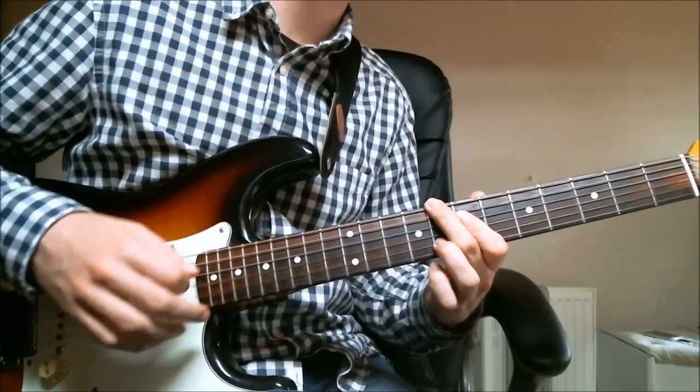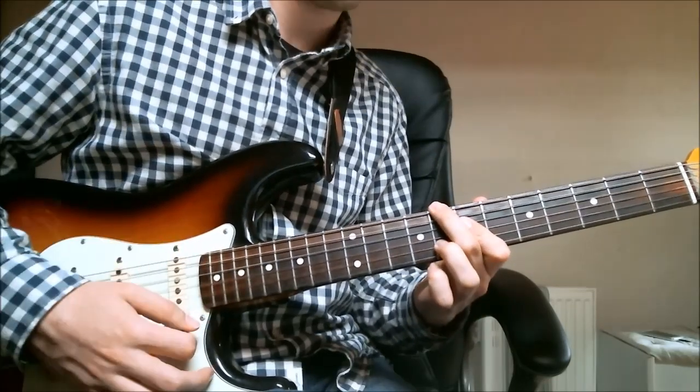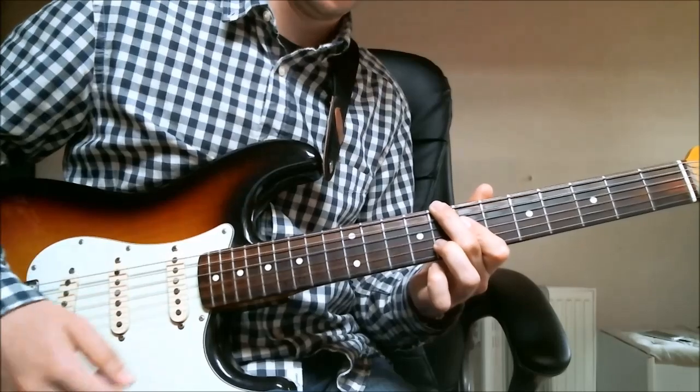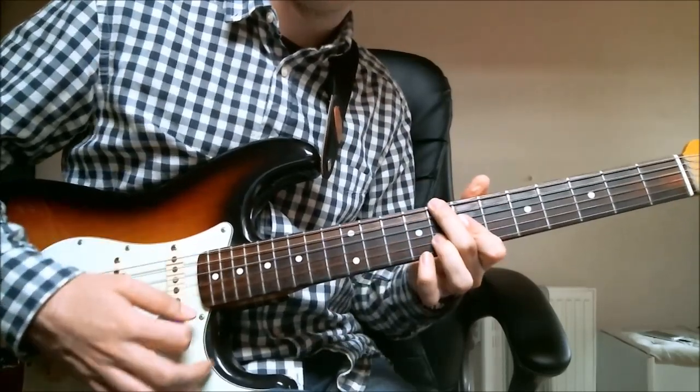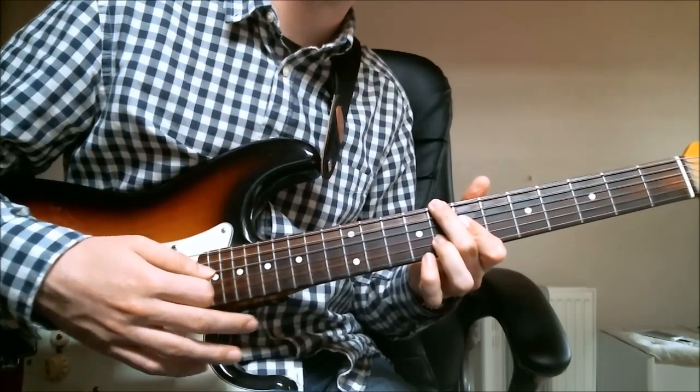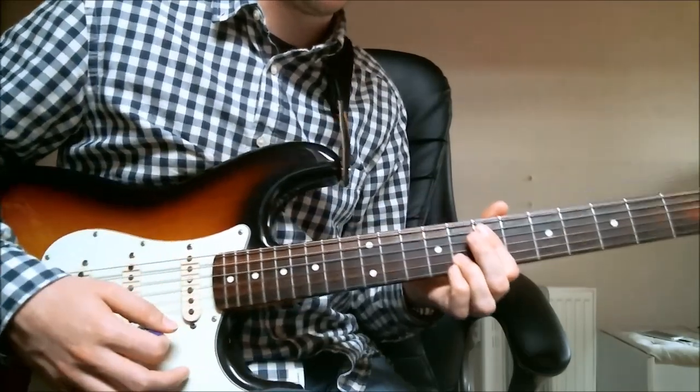Occasionally I'll add the C bass note and get rid of the 3rd. Even though it's got no 3rd, you can still hear that it's working fine as a 1 chord there. So that's another one that I'd use as a 1 chord.